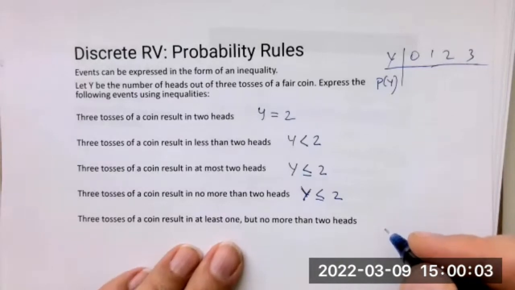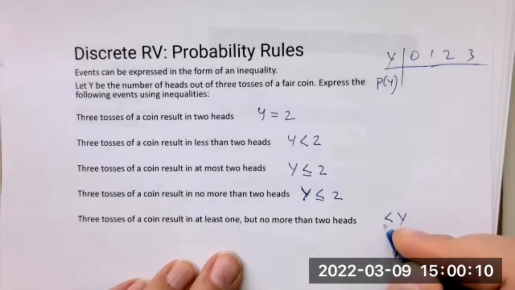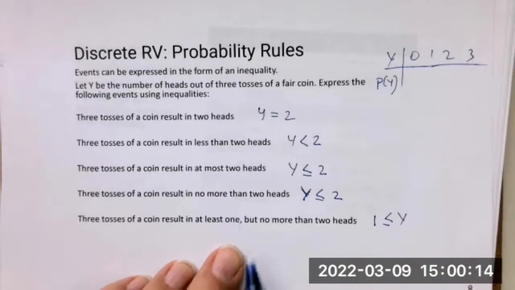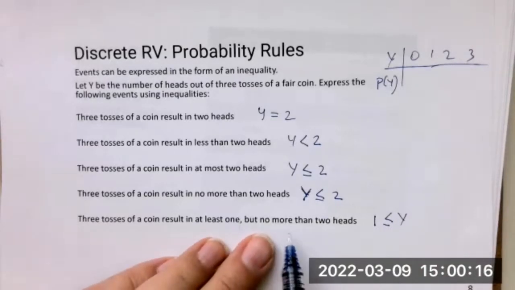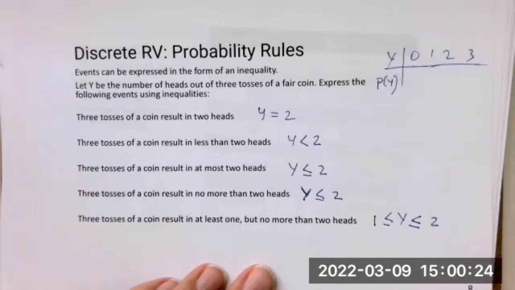So at least 1 means y is greater or equal to 1. At least 1 or more, but at the same time no more than 2. So 2 is acceptable, so it could be less or equal to 2.